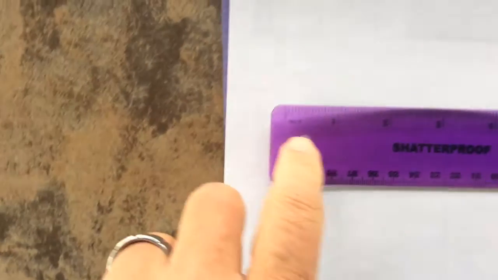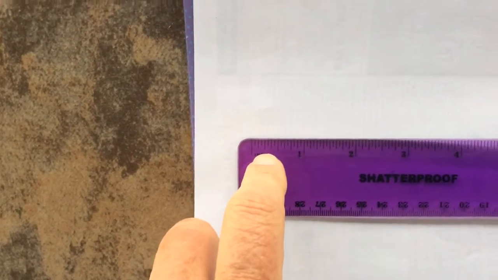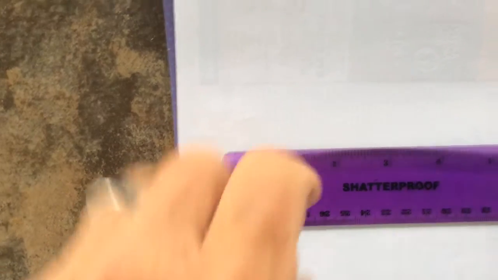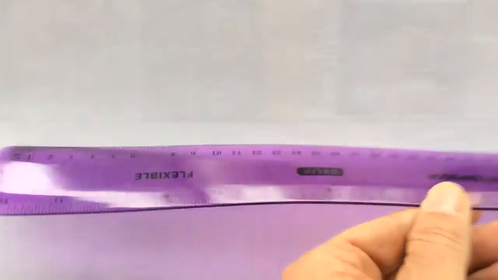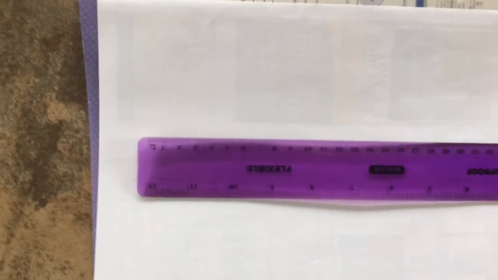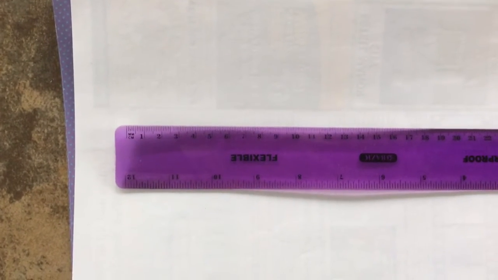Now if I look at my inches and I put my fingertip, look at that. It doesn't even come close to filling up a whole inch. So we know from just looking at this that centimeters are smaller than inches.